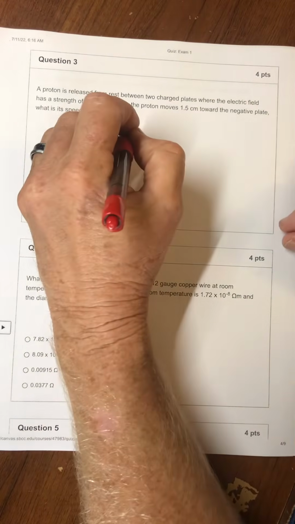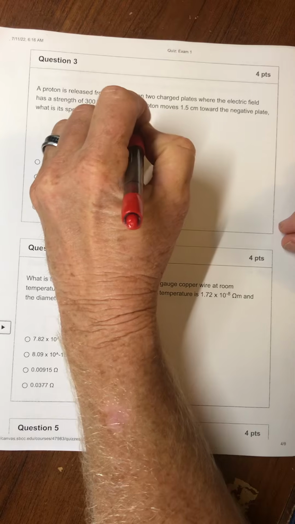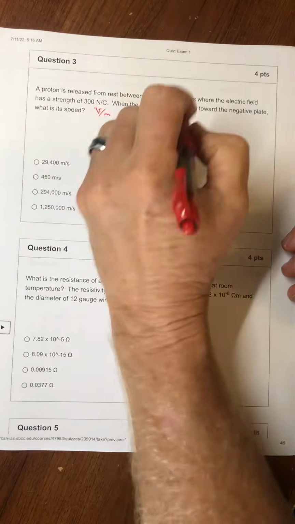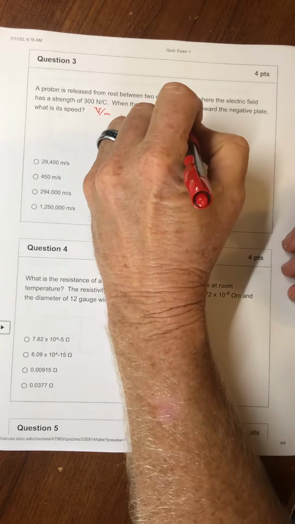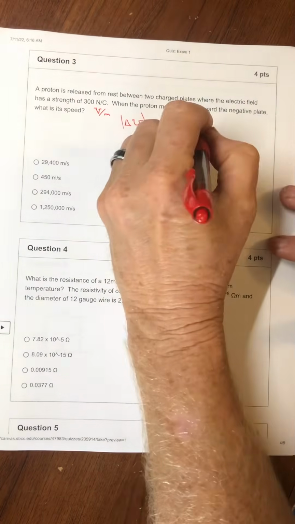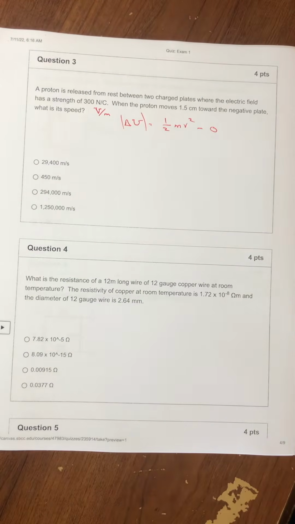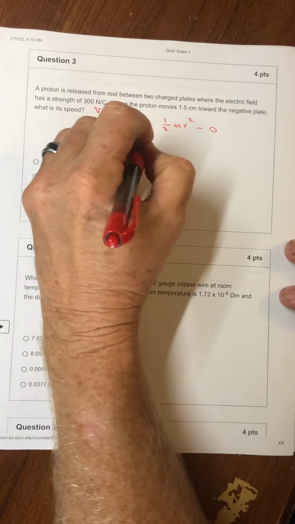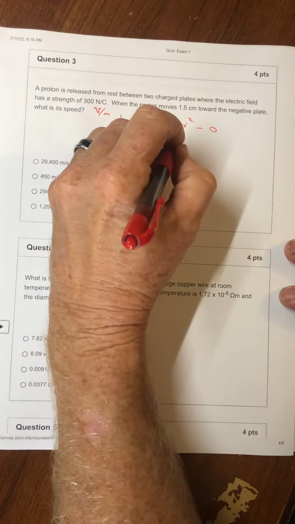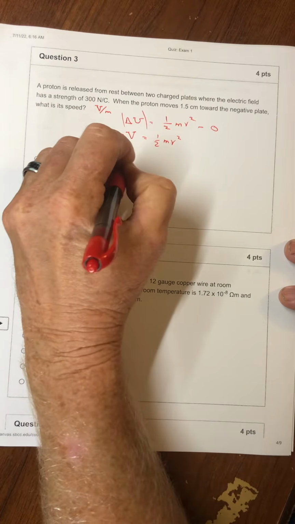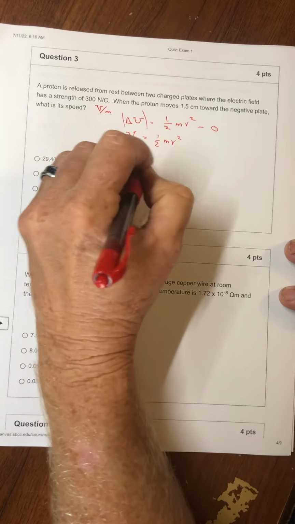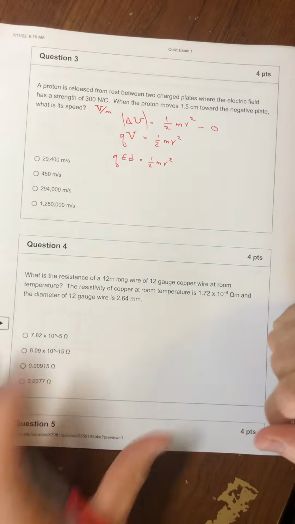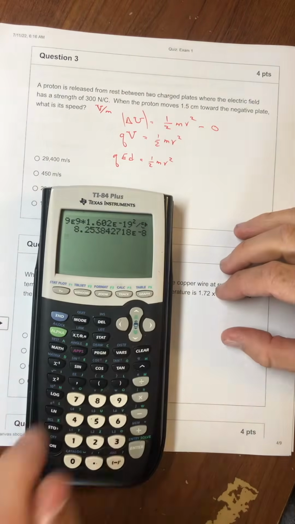Using the principle of conservation of energy, the change in potential energy, in magnitude, is equal to the change in the kinetic energy. It started from rest, so that's 1/2 mv squared. The potential energy is the charge times the change in the potential, and because it's a charged plate, the change in the potential is just the electric field times the distance. There's a little bit of math going on, but we can put all this in here.